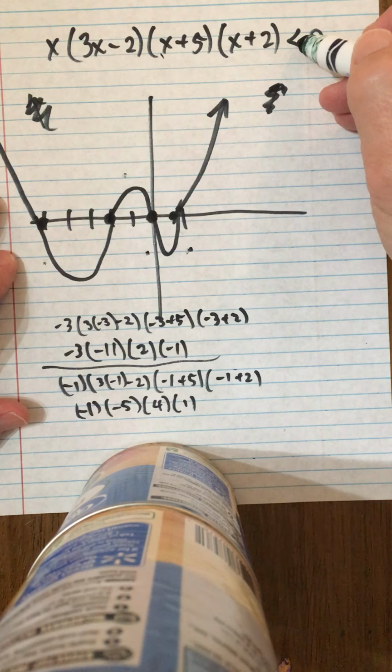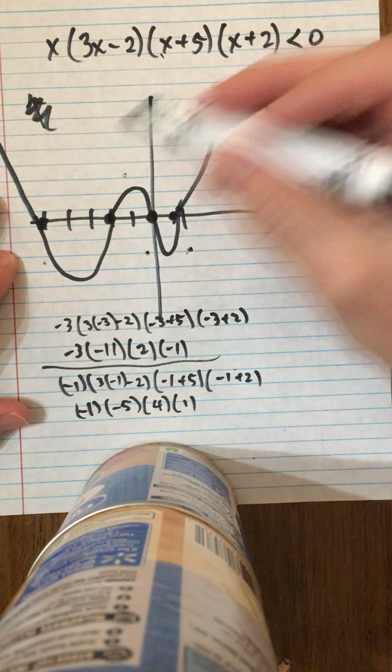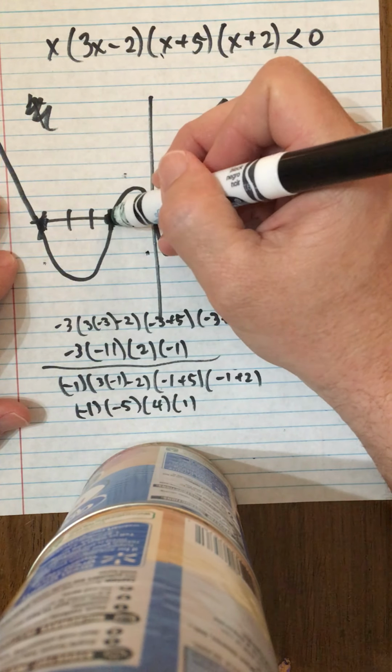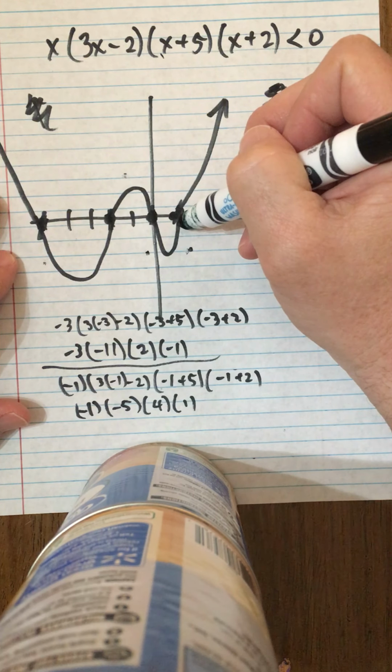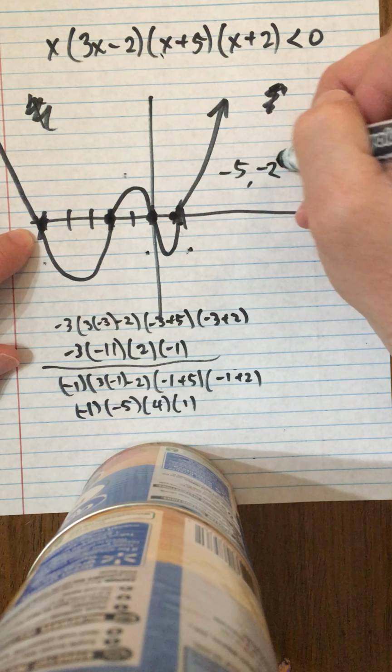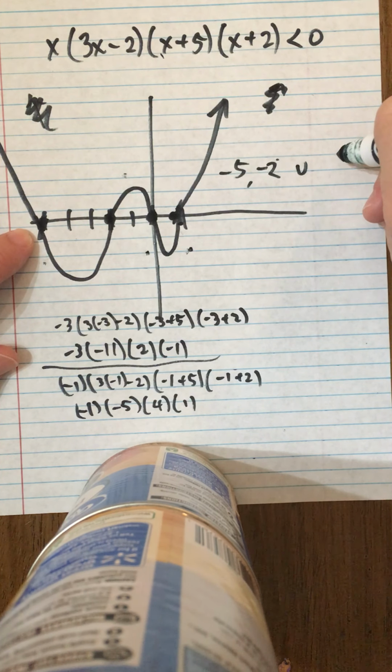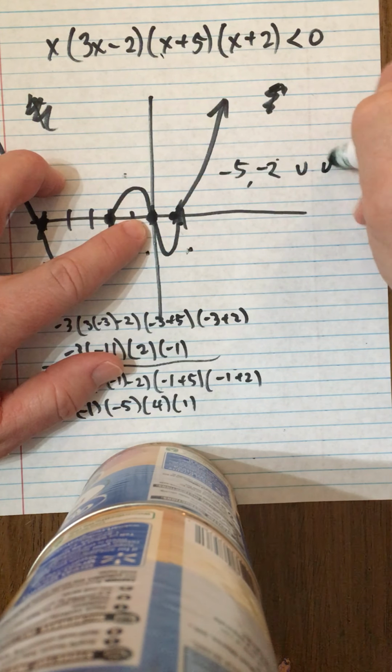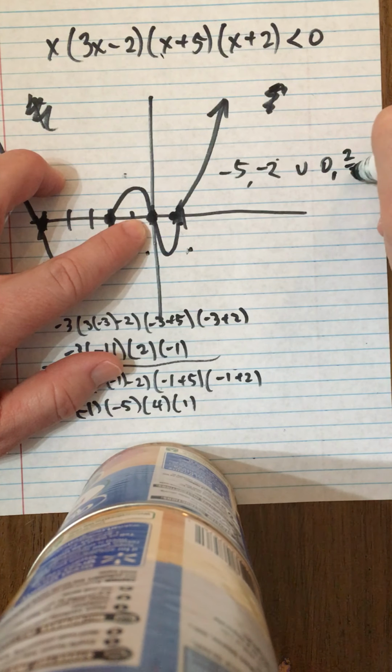What is that asking for? That is asking for things that are below the axis. That would be from here to here and from there to there. So that would be from -5 to -2 union, and it goes from 0 to 2/3.